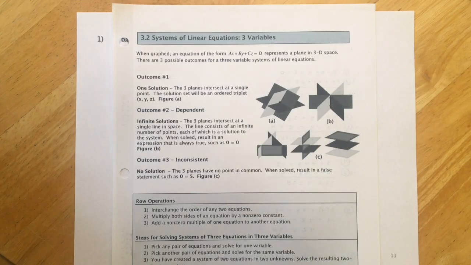Hey guys, so in this video we're looking at systems of linear equations in 3 variables this time, instead of 2 variables like the last section. In the last section we had graphing, substitution, and elimination. In this one we're just really sticking to elimination. Like I said in the last video, this is sort of the workhorse of the solves.